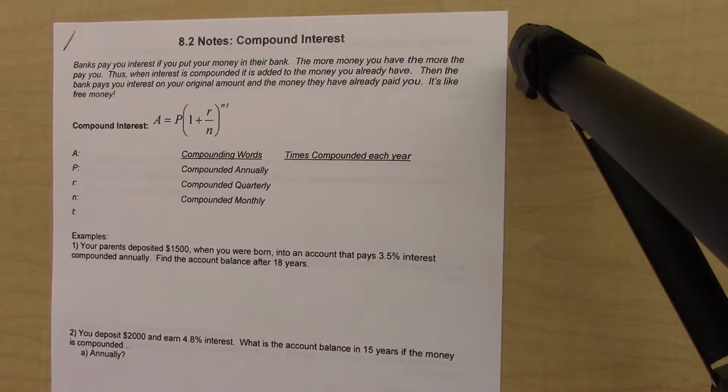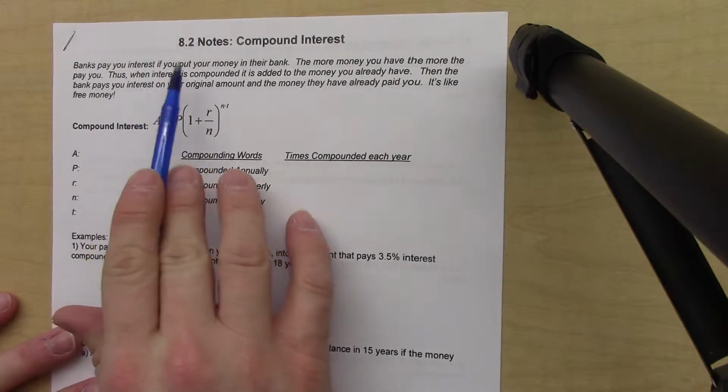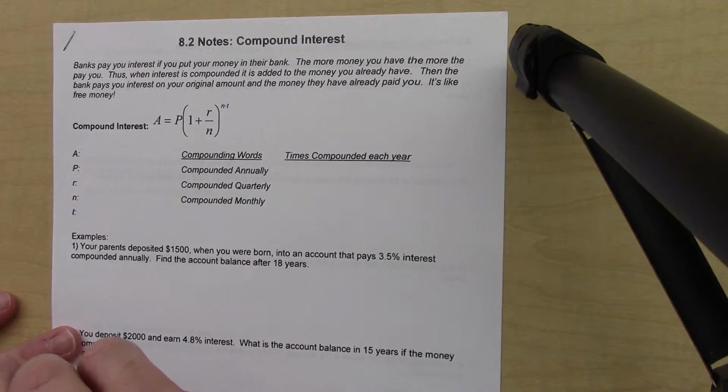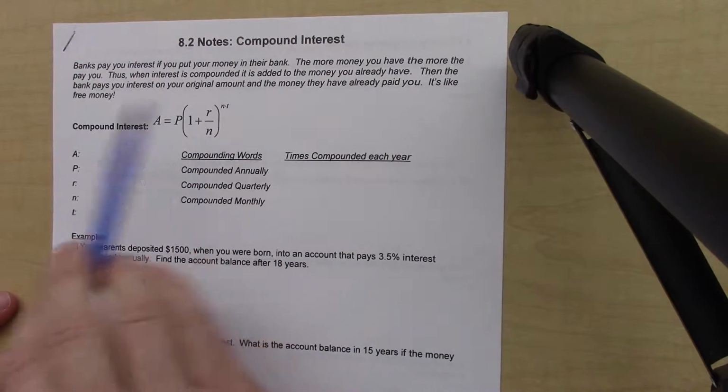All right, so today we're going to talk about compound interest. And compound interest is mostly to do with banks. In other words, the banks will pay you interest when you put your money in their bank. It's because they borrow money from you to pay other people. That's really what it boils down to. The more money you have, the more they pay you.